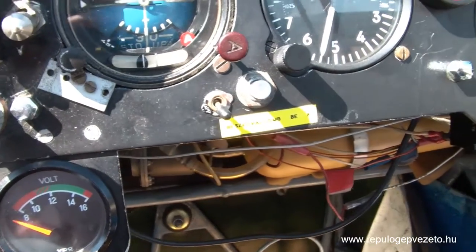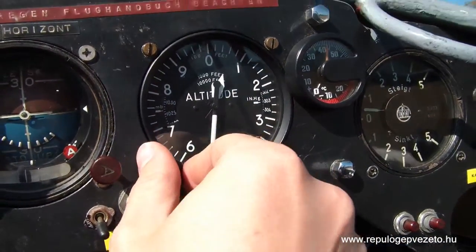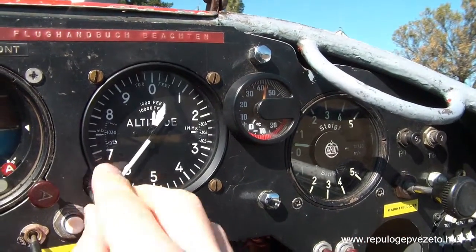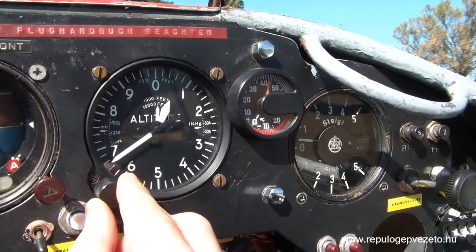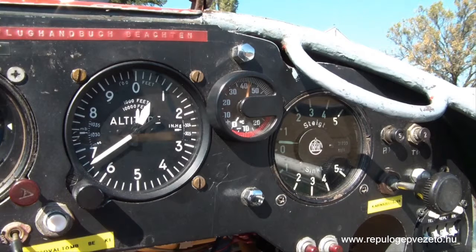This indicator is the altimeter, which can be calibrated by the small knob next to it. The small pin shows the 1000 feet and the large pin is 400 feet. So we are at 650 feet above sea level with 1031 atmosphere pressure. The following is the vertical speed indicator, which shows the rate of descent or climb. It's calibrated in meters per second.